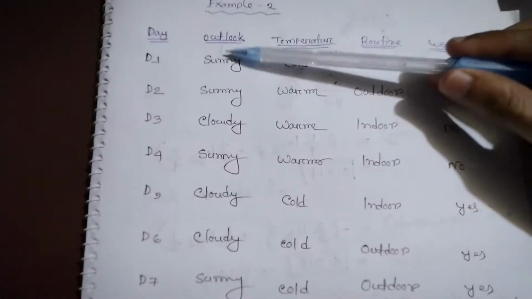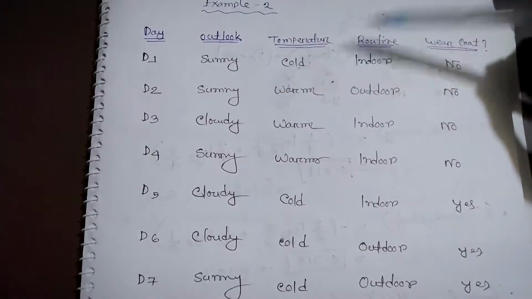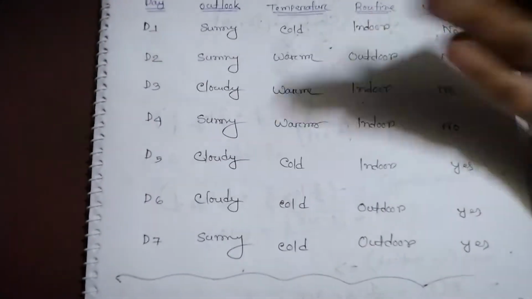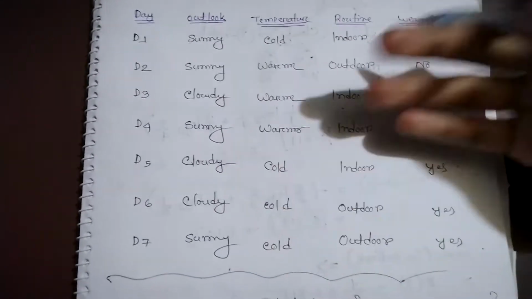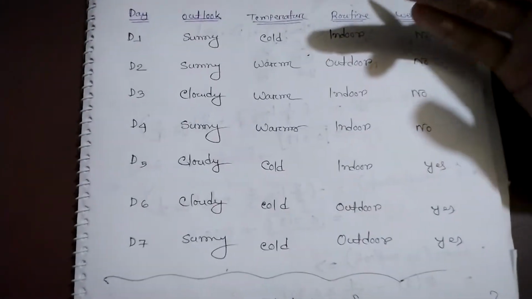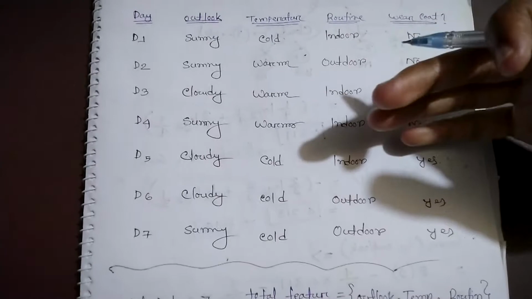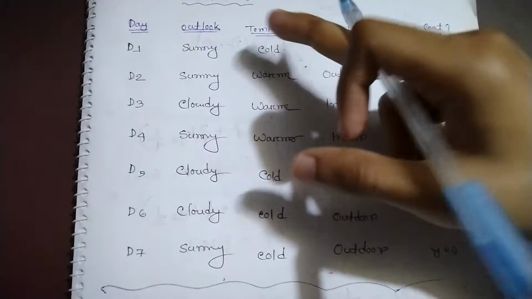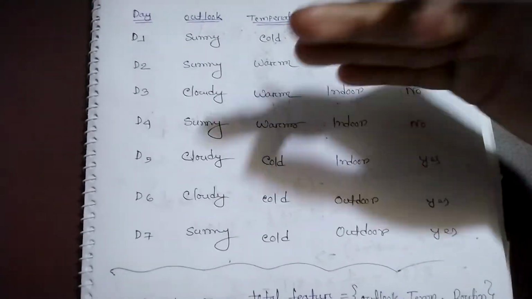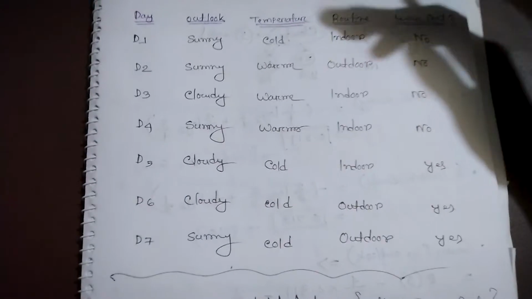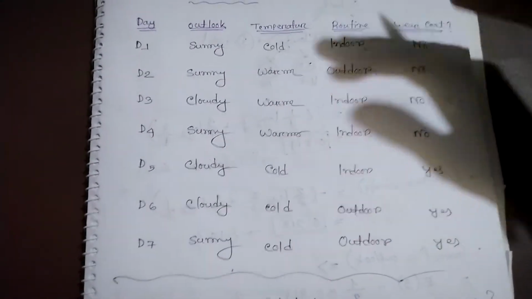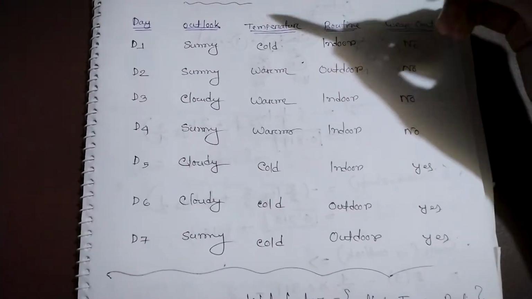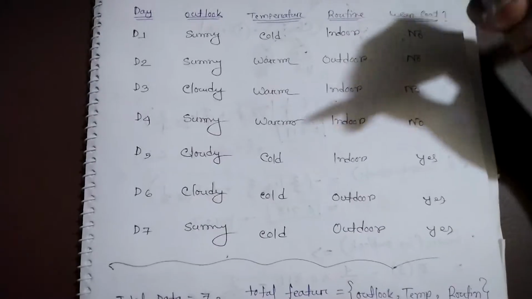Now we need to find it individually for outlook, temperature and routine, and see whichever feature gives us the most gain. Whichever gives us the most gain, we will take it at the top as the root of our tree. That is why we need to find the gain for each of those features, and based on this gain, we decide the root of the tree. This is the main thing you need to understand, because in the previous example, the decision tree that I showed you has temperature on top because its gain is the highest. Let's see if it is true or not.